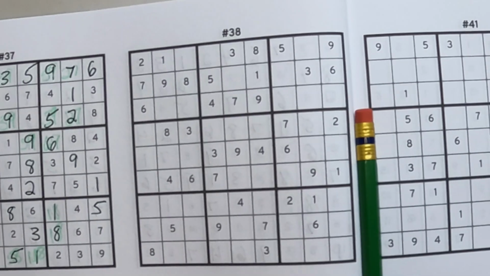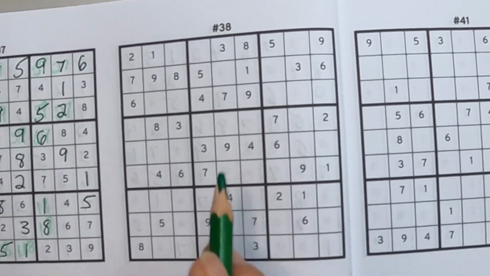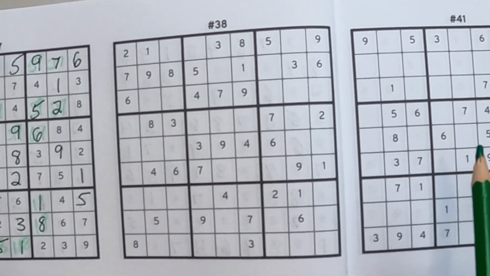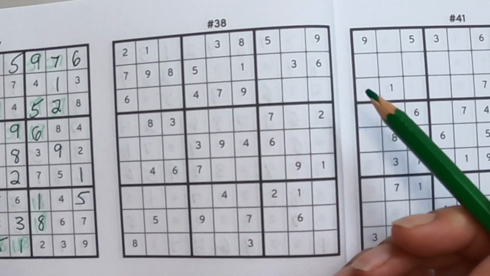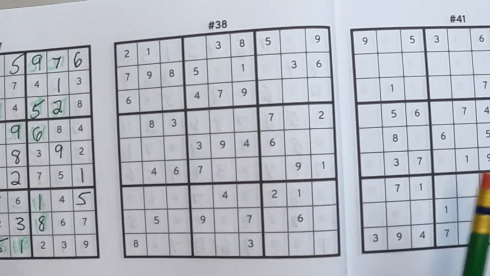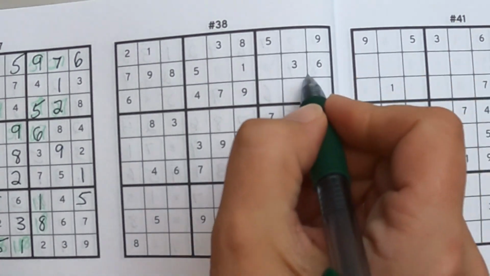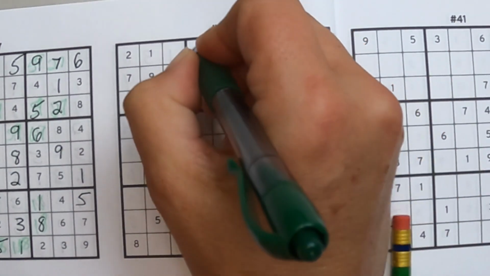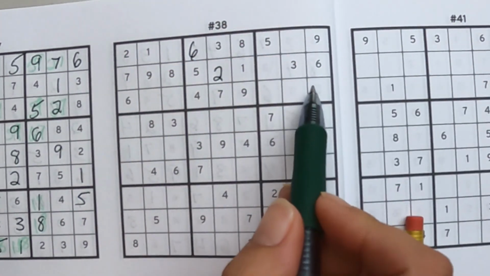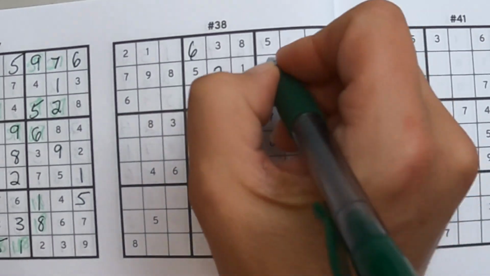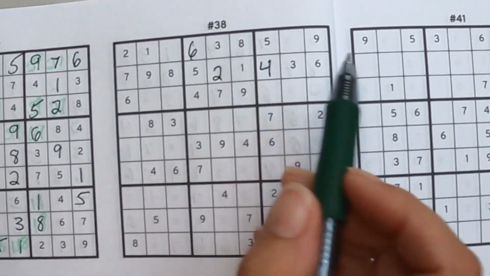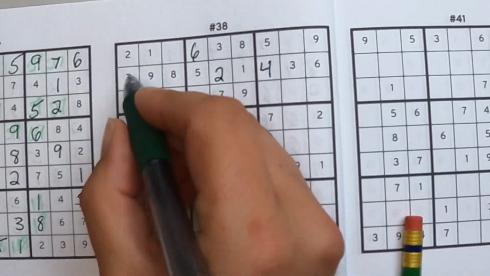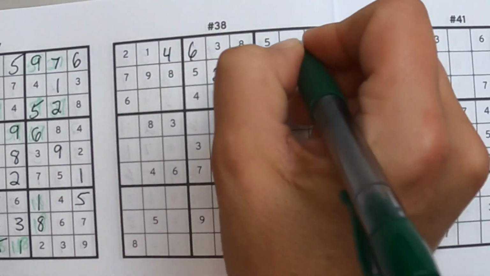Looks like today we're doing puzzle number 38. If we start with this box, we're missing 2 and 6. We've got a 6 here, so 2, 6. For this row now, we're just missing a 4. For this row, we're missing 4 and 7. We've got a 7 here, so 4, 7.